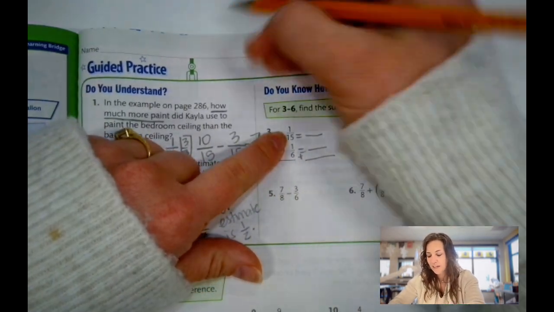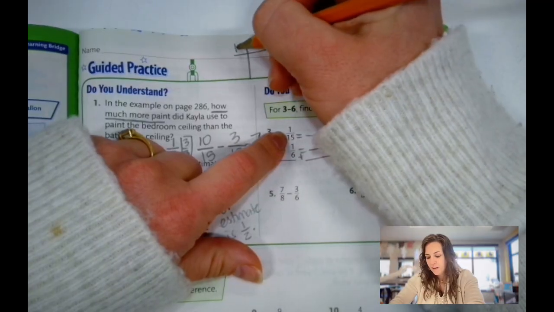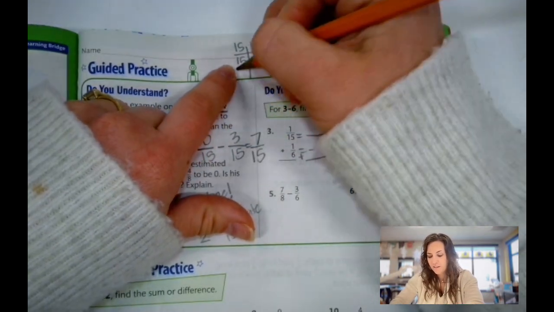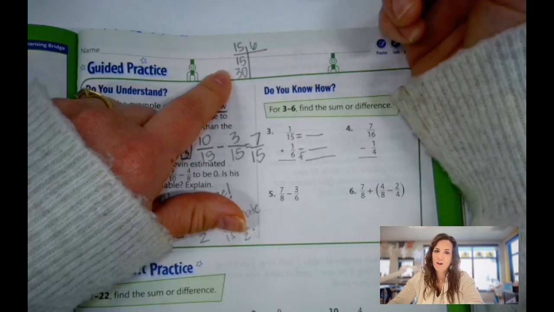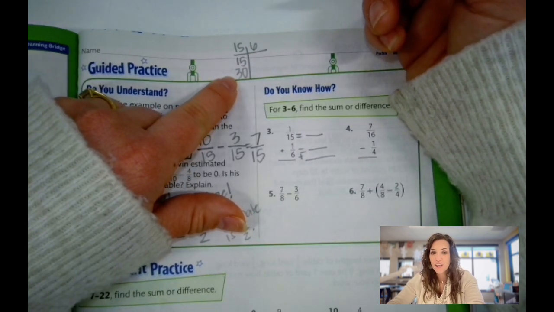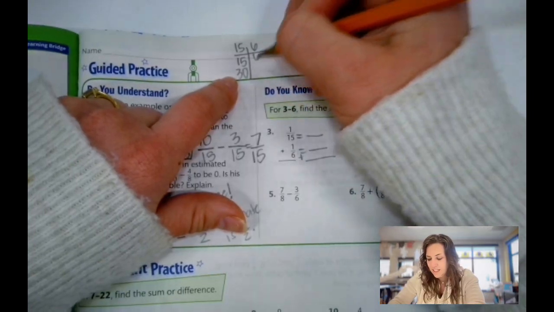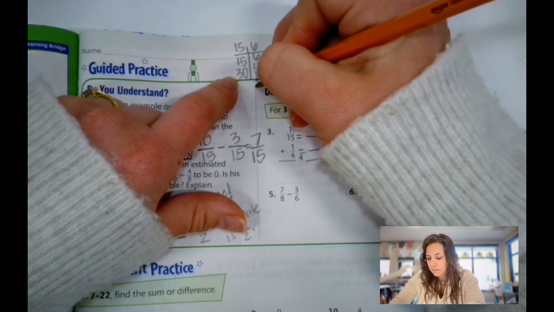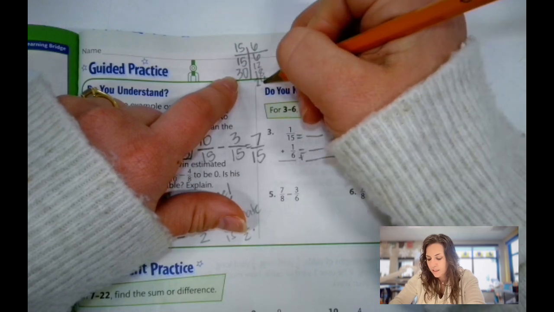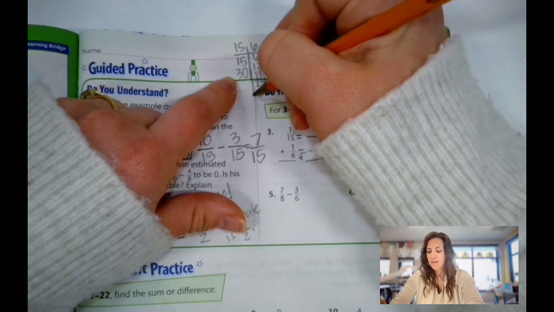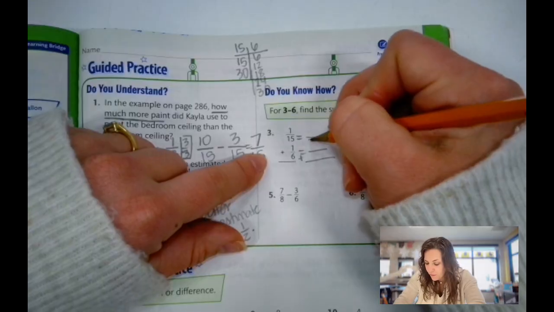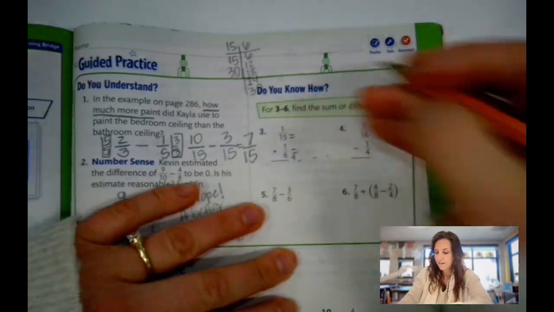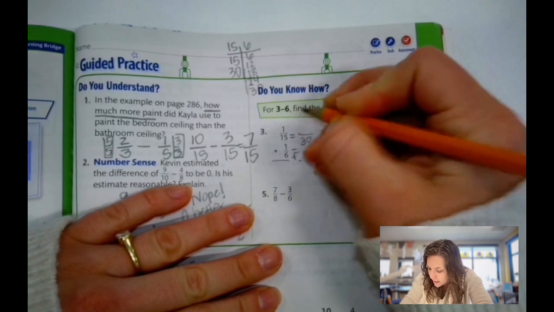I like to start with the bigger number, but I want to keep the other number in mind. So I'm looking at 15. I know the first one's 15, the second one's 30, and already I can stop because I know that 30 is a multiple of 6. It goes 6, 12, 18, 24, 30. It's the 5th multiple of 6. So these are both going to be changed to 30ths. I feel like I didn't have enough room. 30ths.